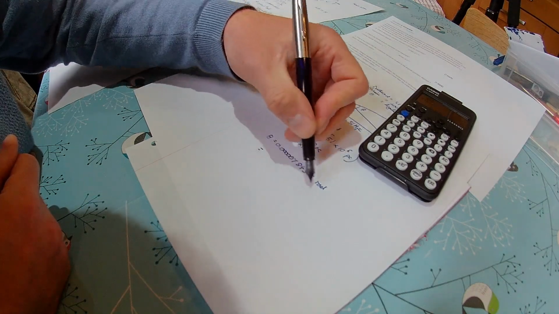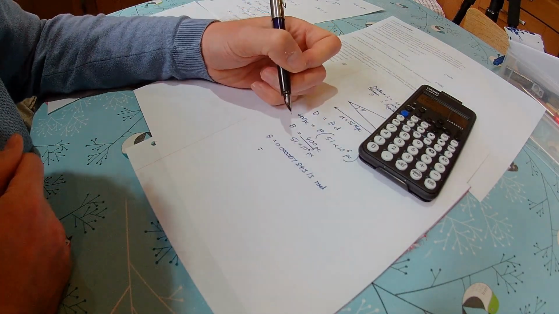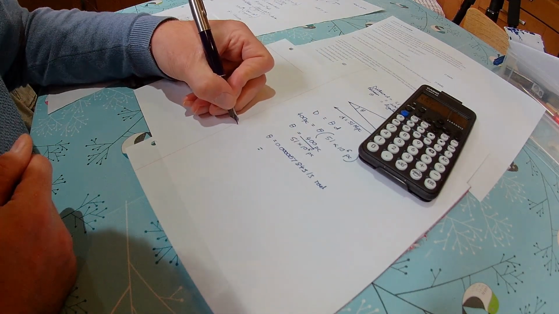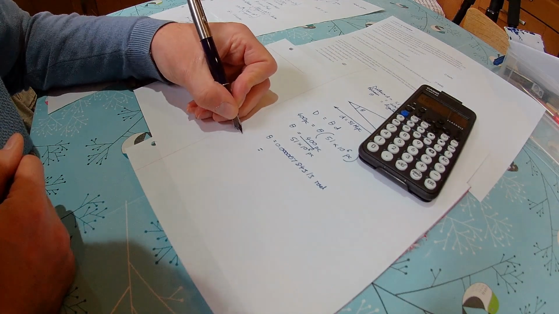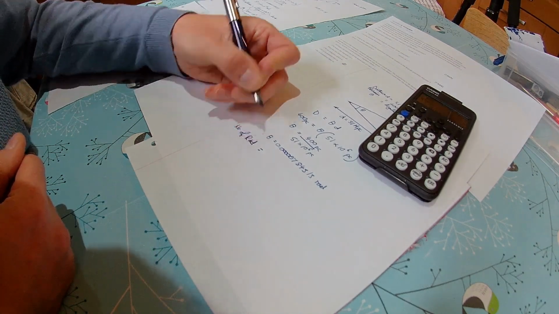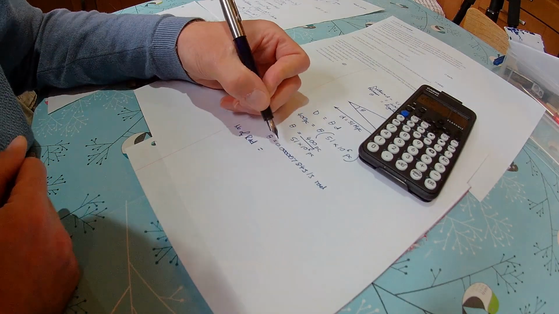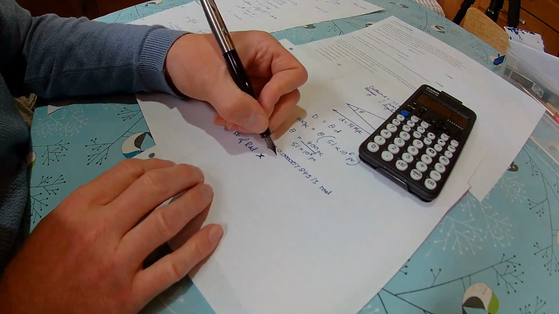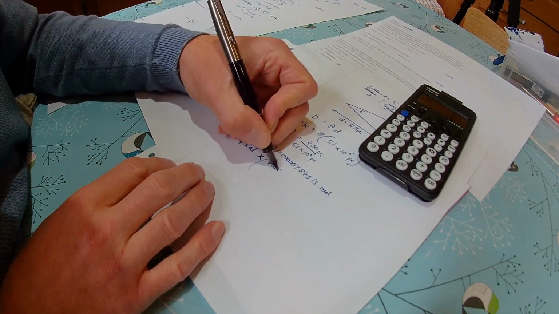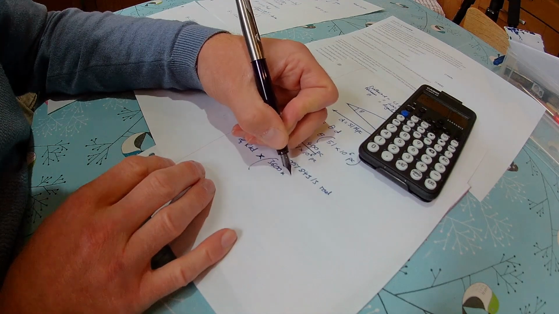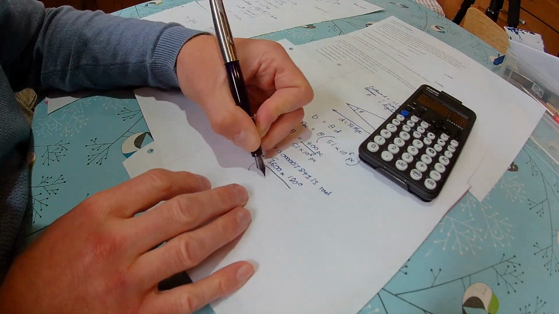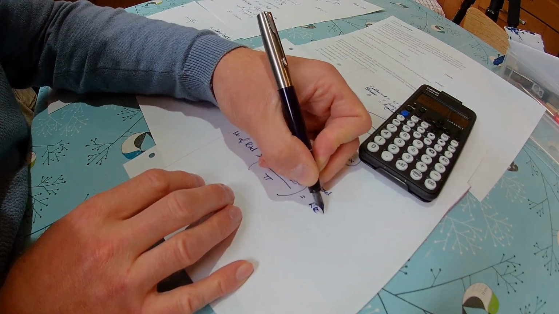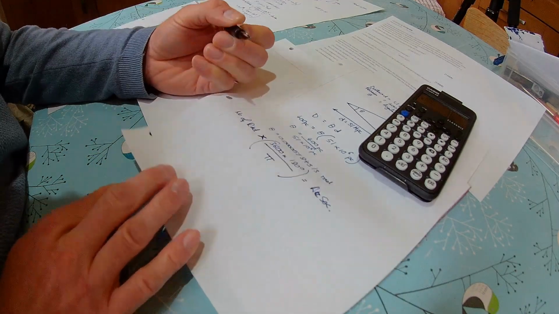So we now need to convert that value into arcseconds. Now, according to my notes, the number of radians is multiplied by 3,600 arcseconds times 180 degrees divided by pi, and that gives us an answer in arcseconds.